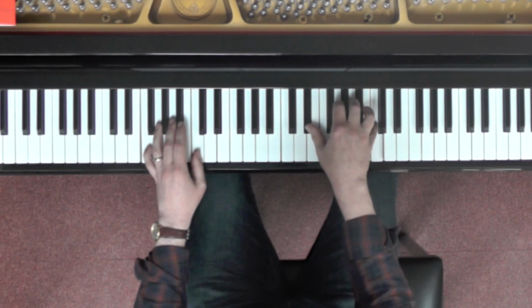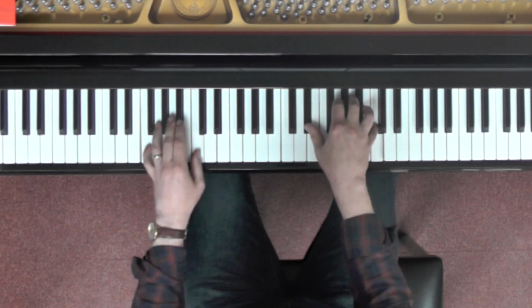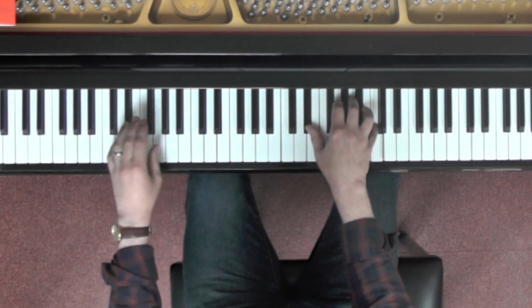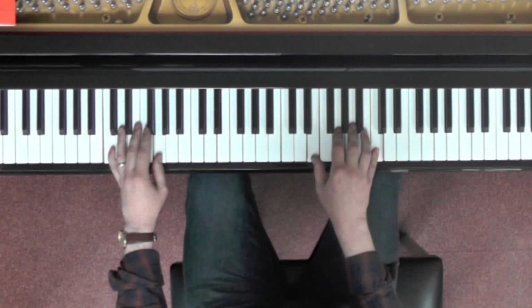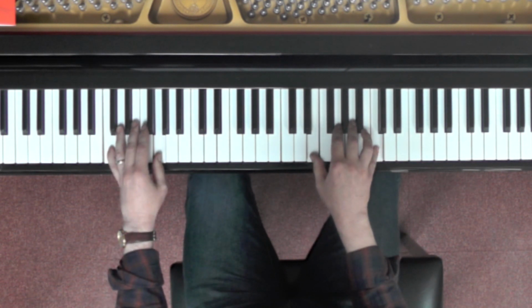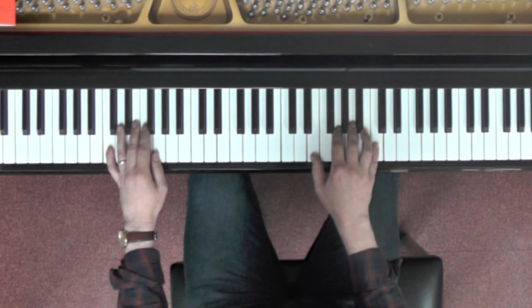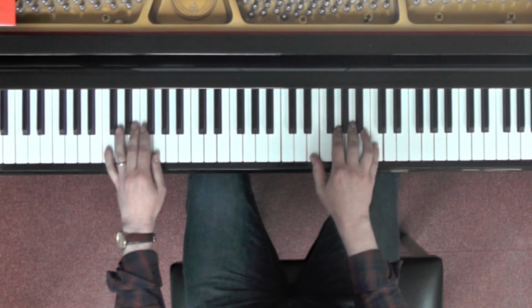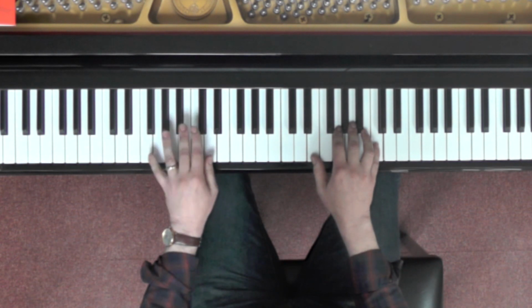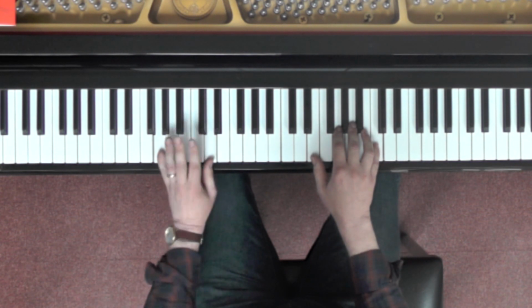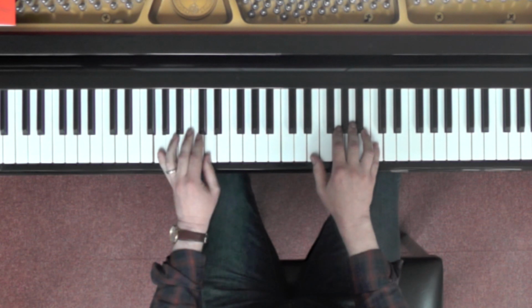F, 2, 3, 4, F, 2, 3, 4, and then you go back to the 1 chord, the C chord. C, 2, 3, 4, C, 2, 3, 4. So that's 8 bars so far. The next bar is on the 5 chord. Count up 5. It's a G. Again, the same shape. G in a fifth.